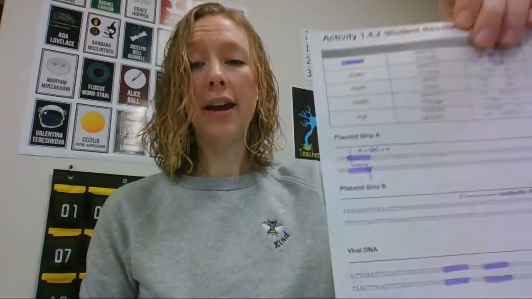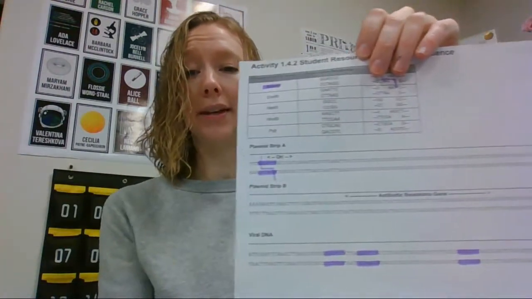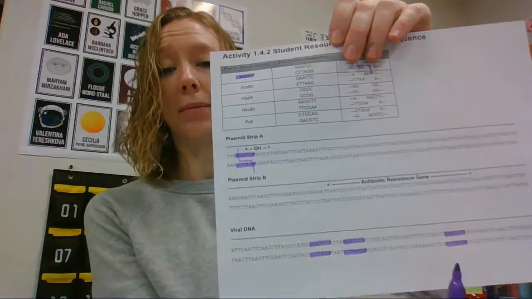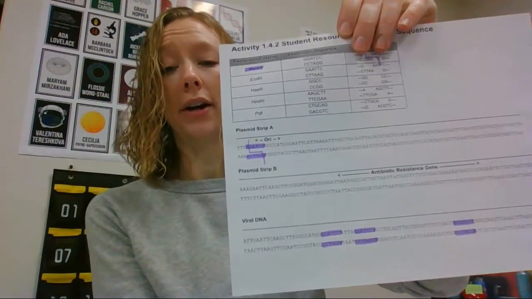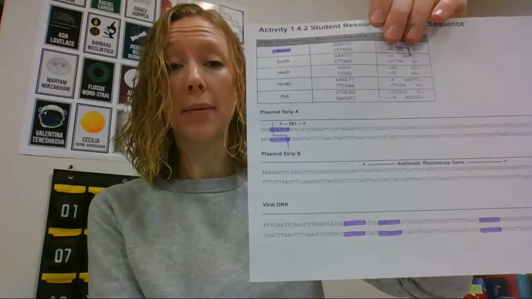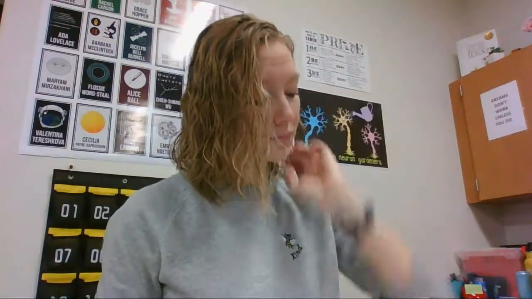Now, that's it for the plasmid. There are no other places in the plasmid where that sequence comes up. Now, down in the viral part, you're going to see that it shows up a couple of times. So you're going to want to color code and work your way through. You're going to want to do this for all of the different restriction enzymes that could possibly cut.